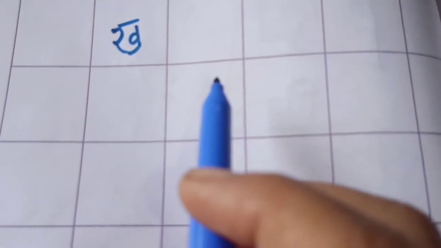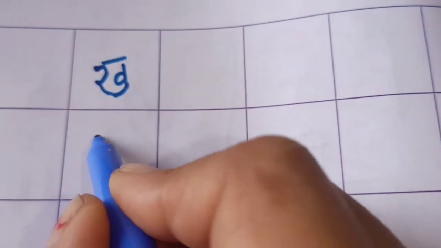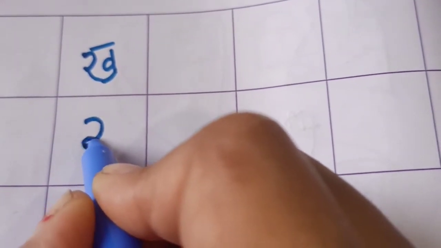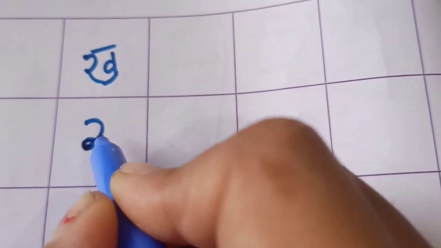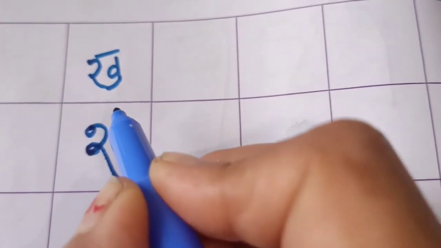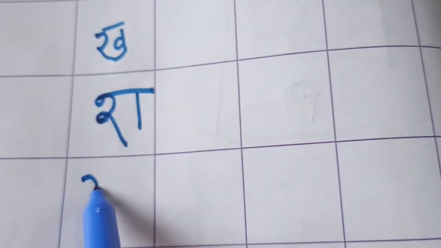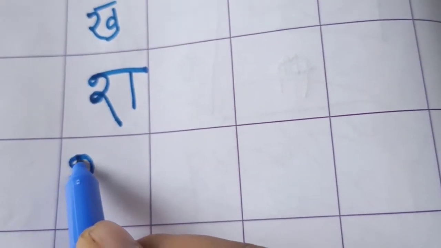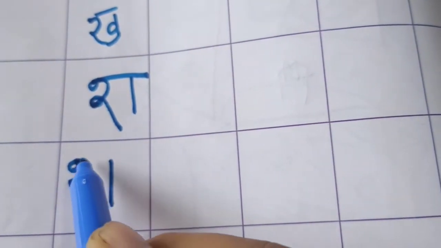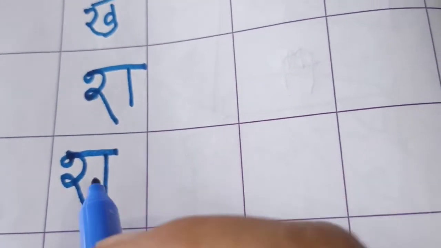And then the next series we had completed yesterday: pa, fa, ba, bha, ma, and we finished ya, ra, la, va. So next is sha. Sha is also very simple. Just put ra, but on the stomach you have to put a round. On the head you have to put an I and a standing line and you're good to go. I'll repeat: ra with a round in the stomach, then put an I and then a standing line and then a sleeping line, and that is sha.